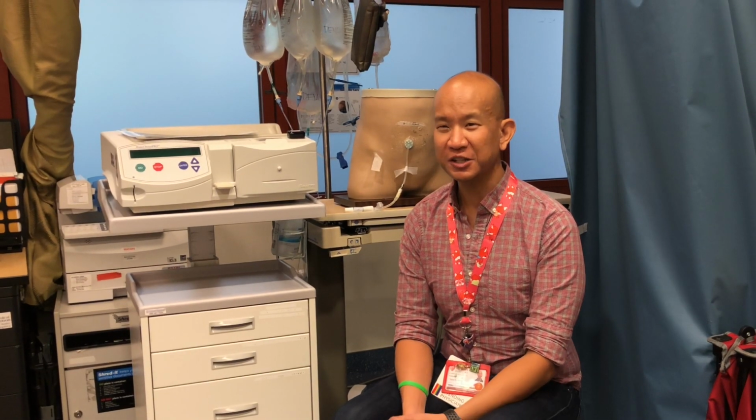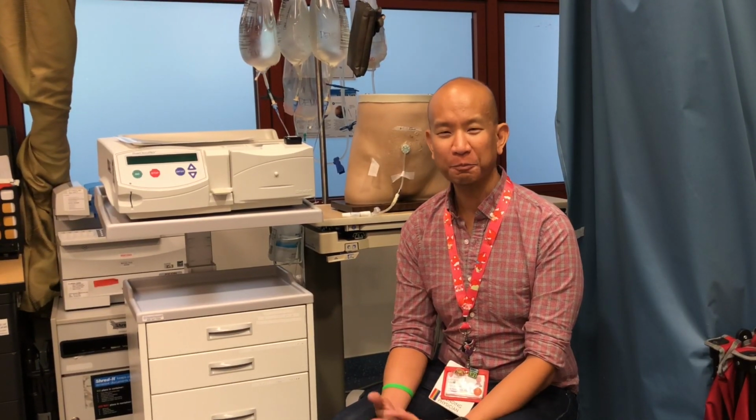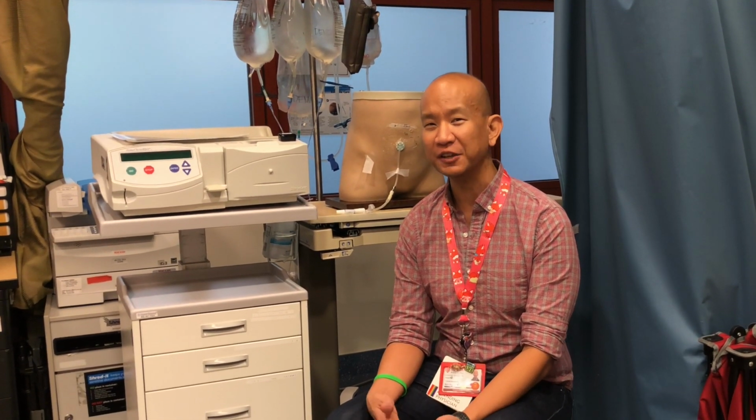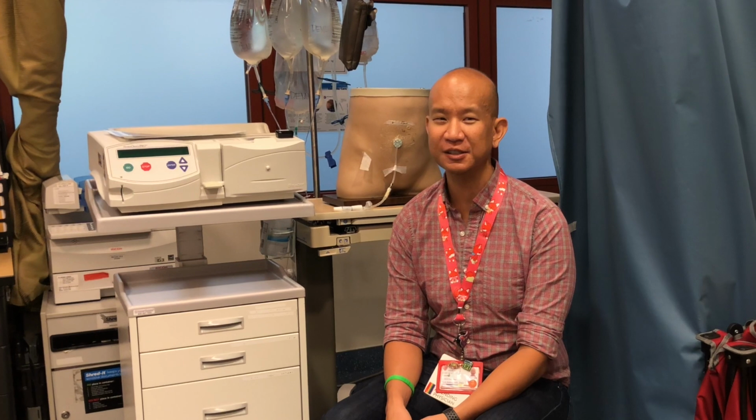Early detection of peritonitis would definitely be very beneficial for our patients. With successive courses of peritonitis, that can lead to scarring of the peritoneal membrane, which can decrease the efficiency and the efficacy of peritoneal dialysis.